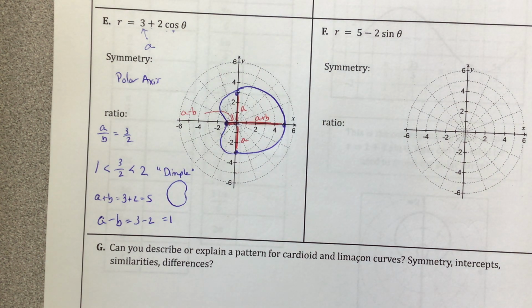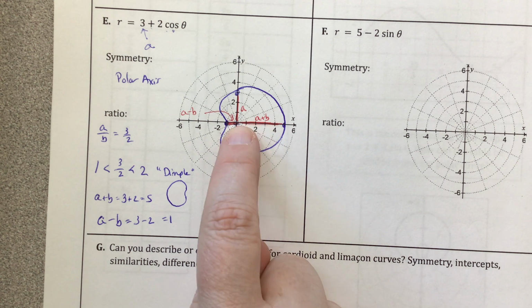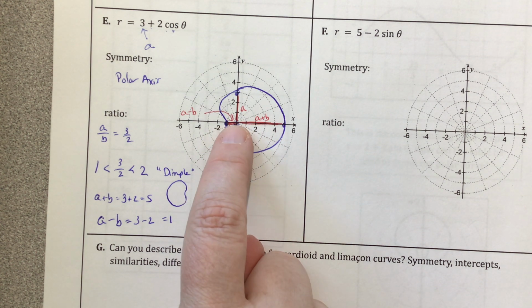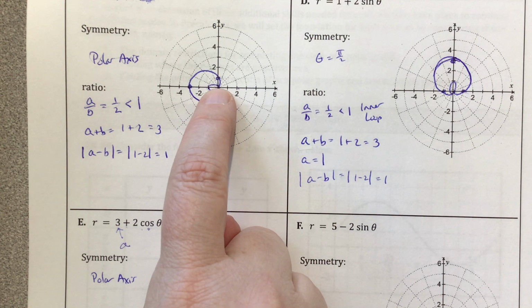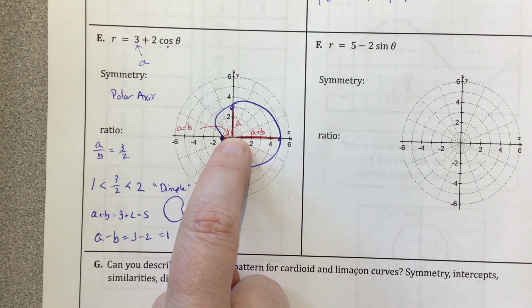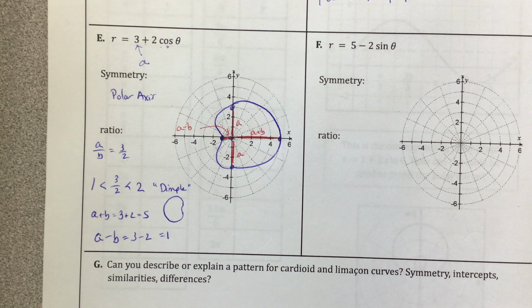So just in the same way, the absolute value of a minus b told me how far I went in from the pole. In this case, it is actually out from the pole. So I'm not taking the absolute value here. So it's still a minus b, just like a minus b told me how far I was going from the pole right here. A minus b tells me how far I'm going from the pole here, but not into my limacon, but on the outside of my limacon.